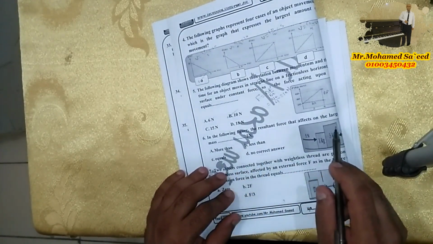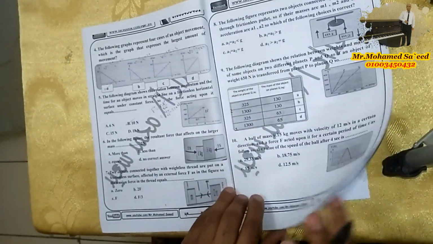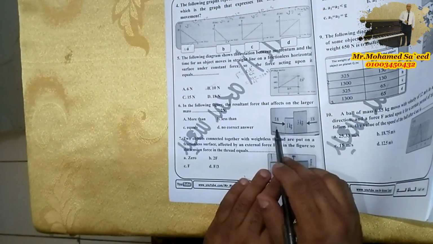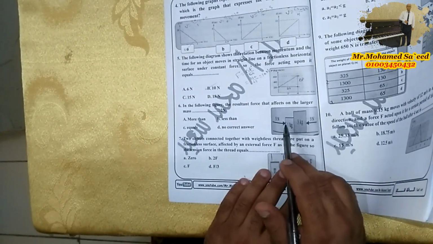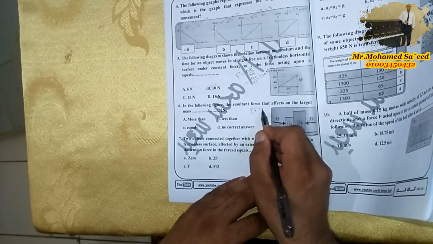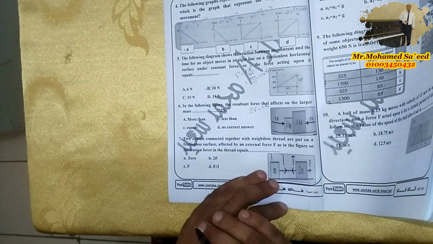Okay, in the following figure, the resultant force that affects the larger mass is, space, 2 Newton. Okay. First, we should find the net force. We have two forces in this case: 5 Newton toward the right side and 3 Newton to the left side. So the net force equals what? 5 minus 3 equals 2. So net force, summation F, equals 2 Newton.